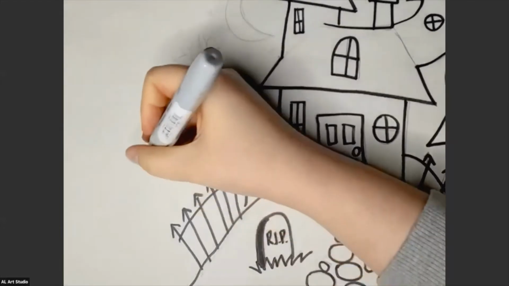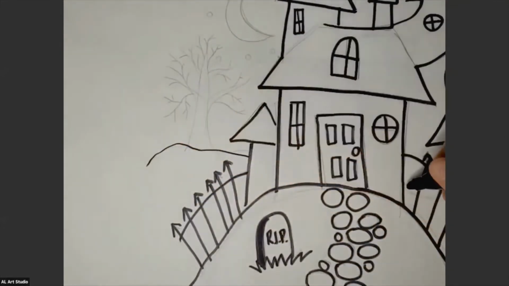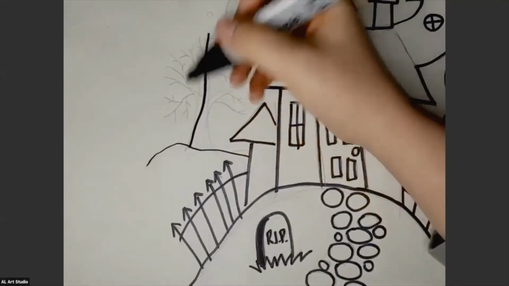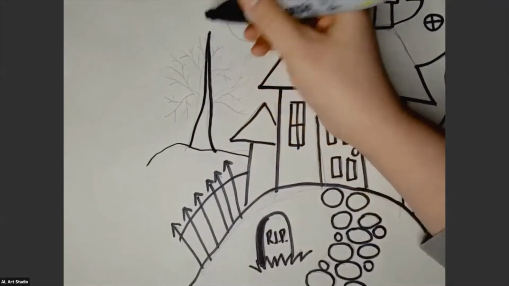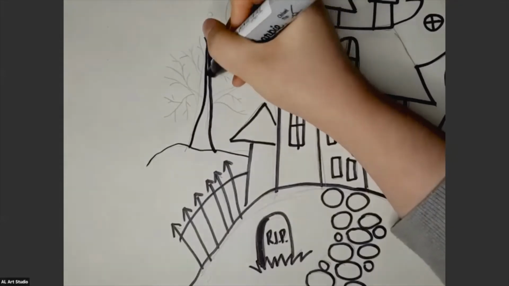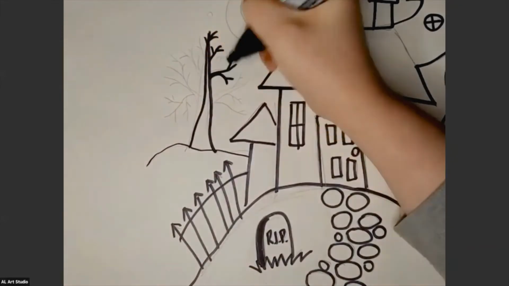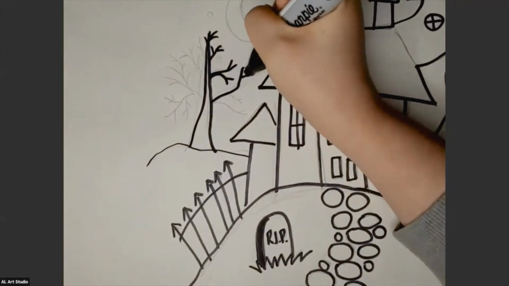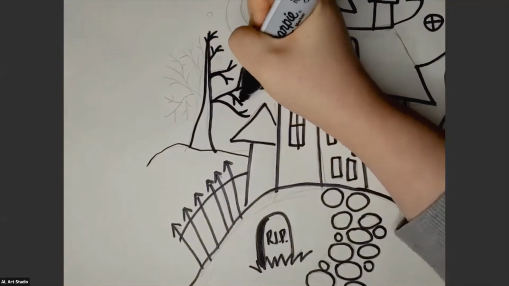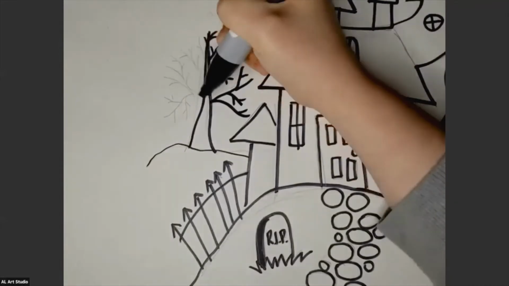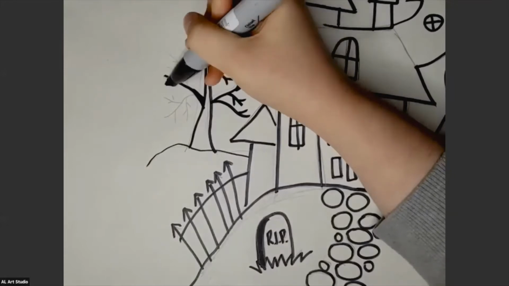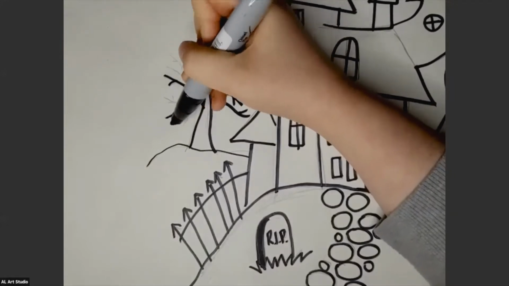Final thing to trace is this hill in the back and the tree. All those branches. Drawing it out with the pencil first is really helpful, because then you don't have to think so much when you trace.